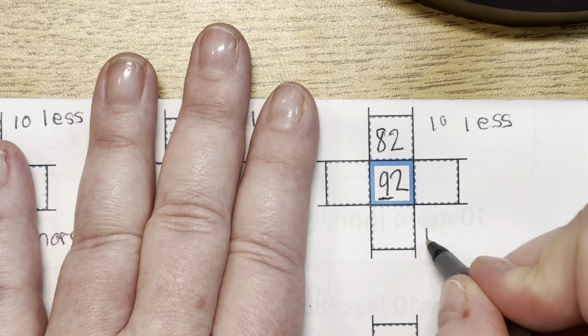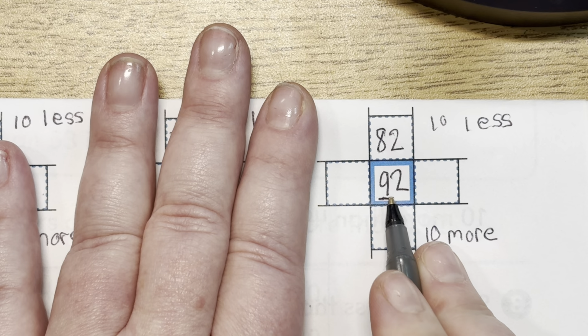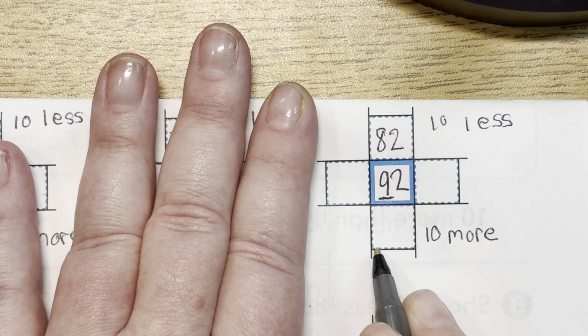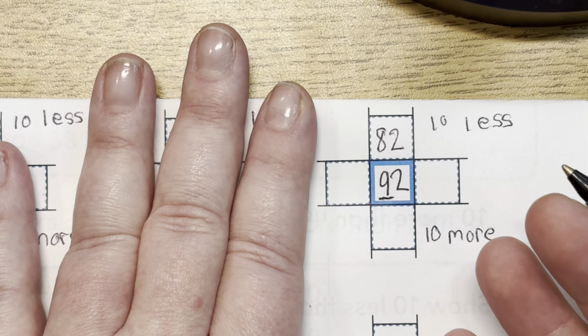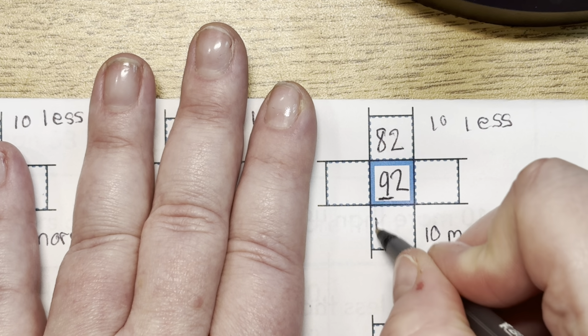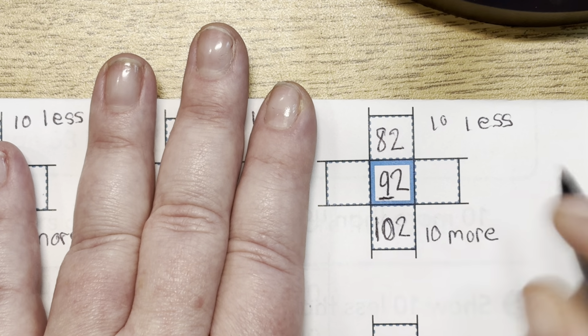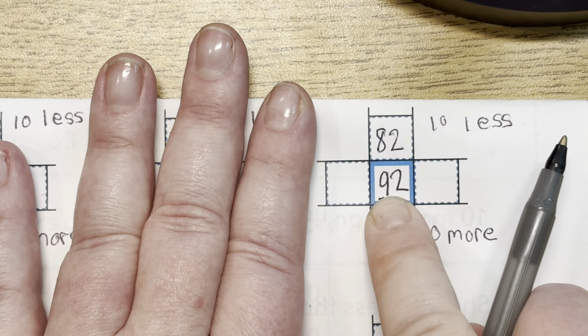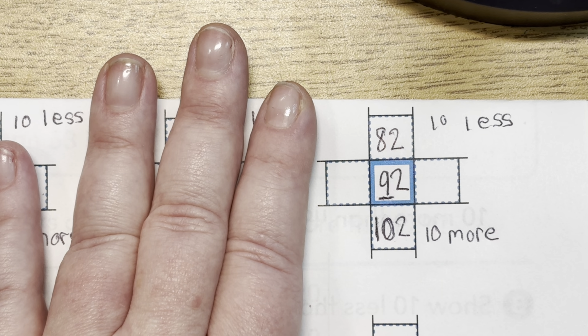Well, what if I want to go the other way and show 10 more? 92. I have 9 10s. And now what? That's right. We're actually going to have 102. And that's because when I get 10 10s, what did we figure out the other day that meant when we have 10 10s? That's right. We put all our 10s together and we make a 100.